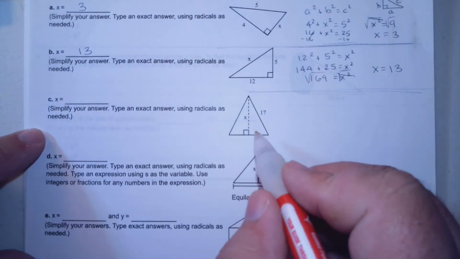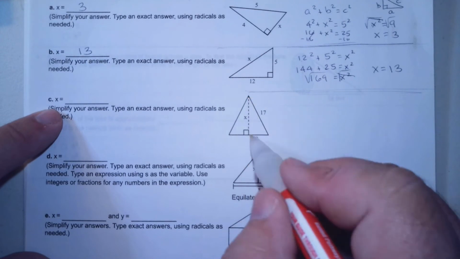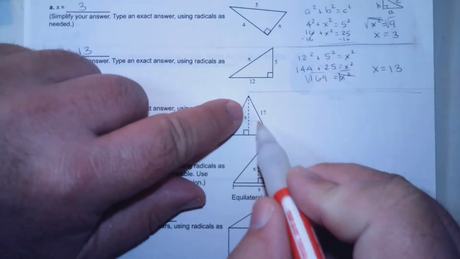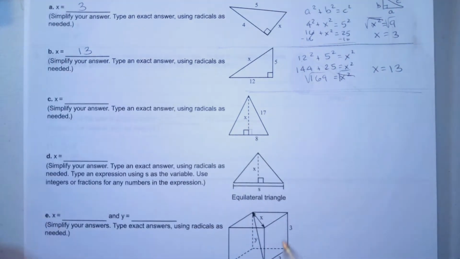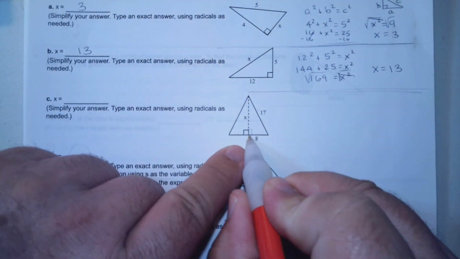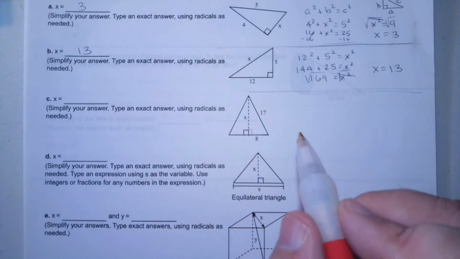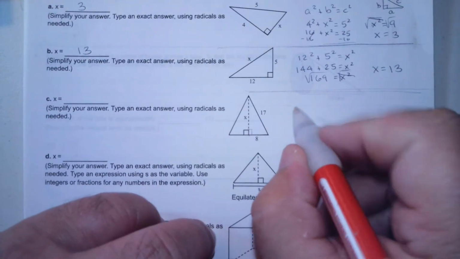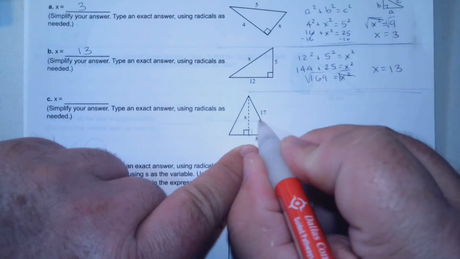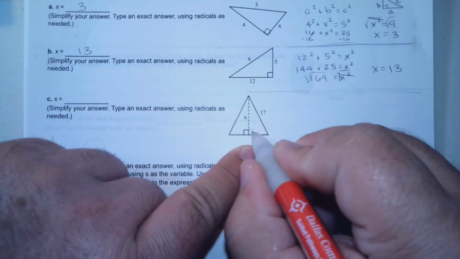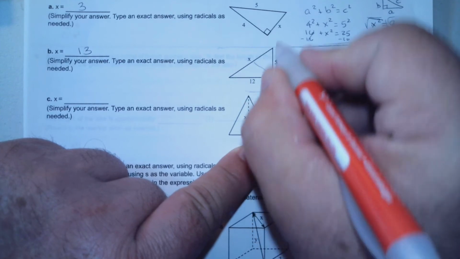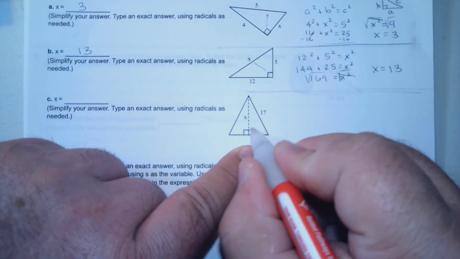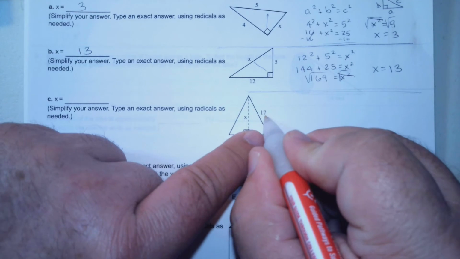Okay. So we're going to figure out the height. Right here, we have a right triangle. So we have this much is 8. And then that's 17. That's the hypotenuse, because that's the longer side. The side opposite the right angle is the hypotenuse. So here's the right angle, so that's the hypotenuse. That's C.